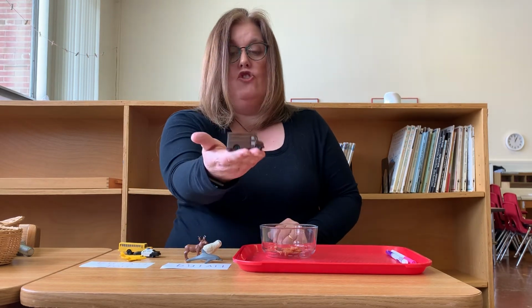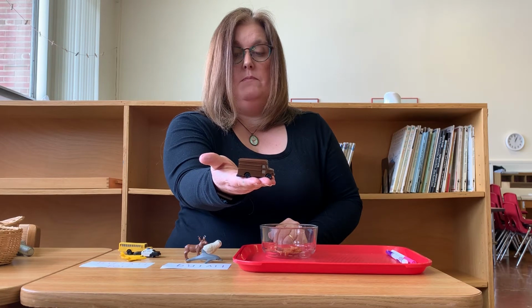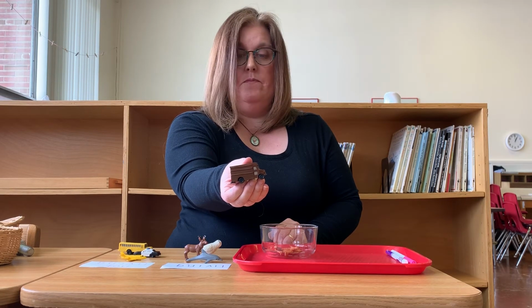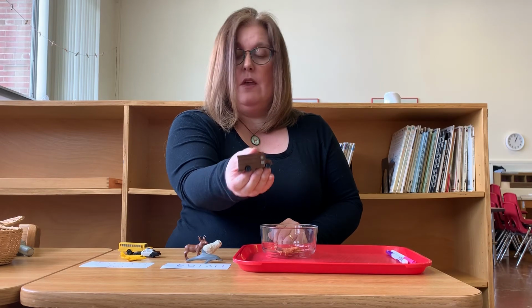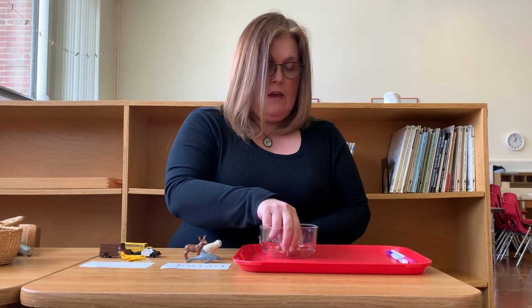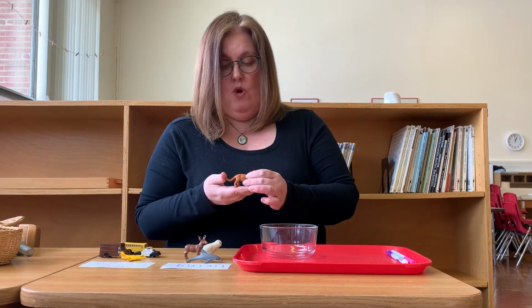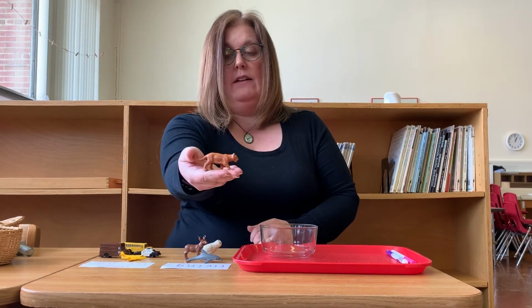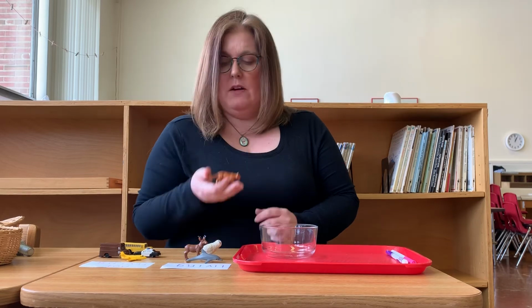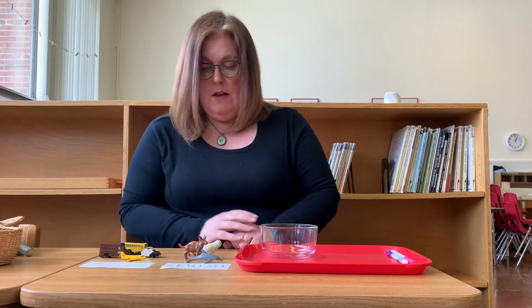A big brown truck. Is this big brown truck living or not living? Not living. And a puma or a wildcat. Definitely living. Living.